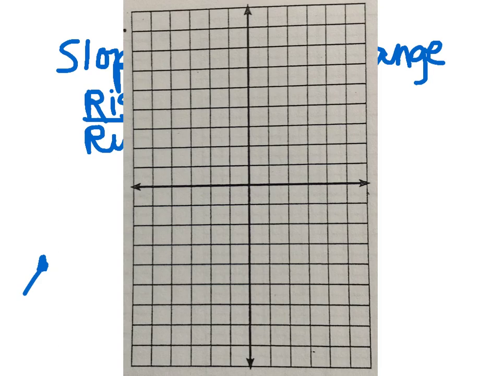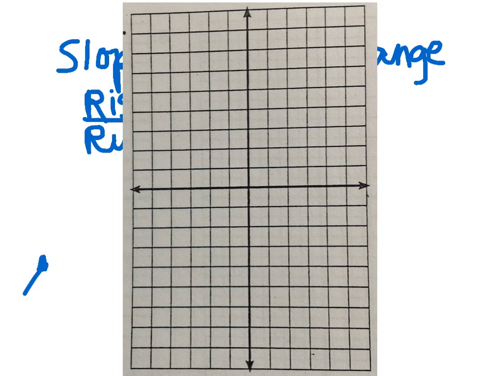Okay, well, I'm going to take this opportunity then just to start here and just make a point here and there and there. And I will do my best when I put the ruler down. It didn't work so well. But let's say this is my line. Let's say you're just given a line and you're asked to find the slope.